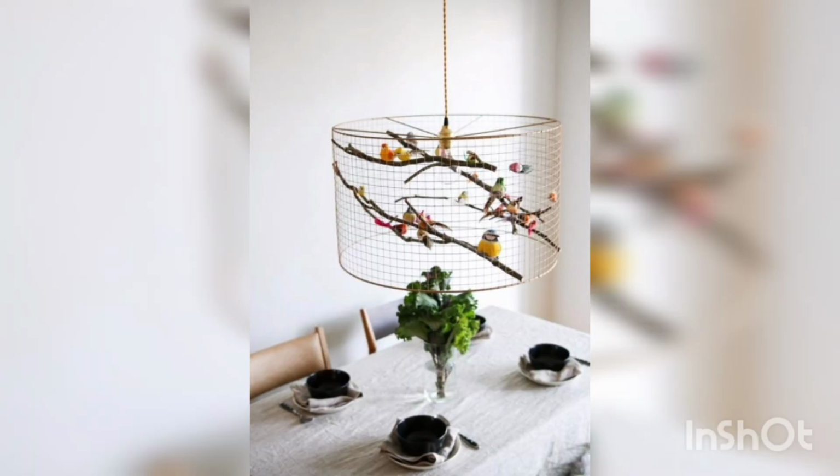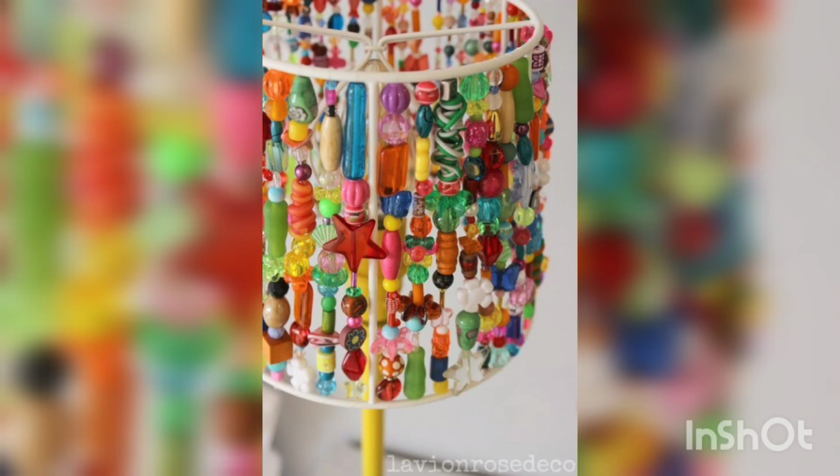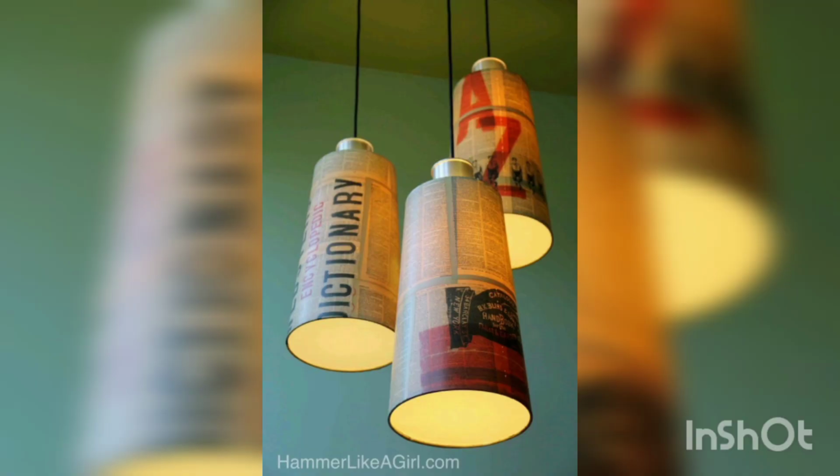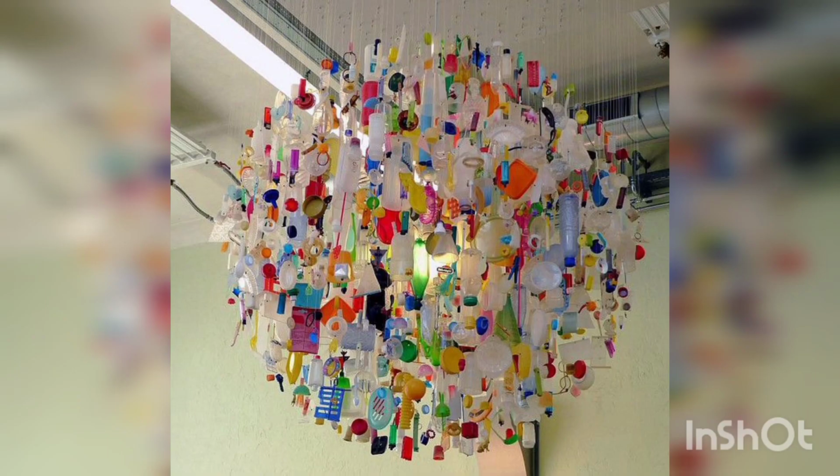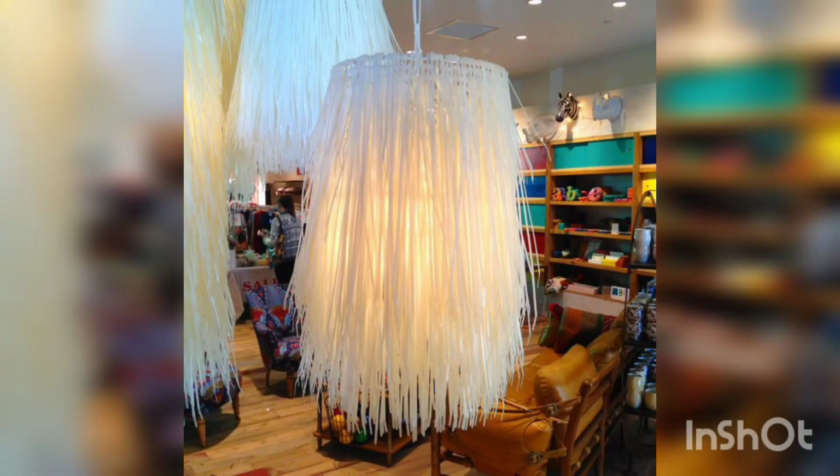You are watching a chandelier decorated with birds and different items. You are watching a new idea of chandelier. You are watching a chandelier made with waste bottles. You are watching different waste things made into a handmade chandelier.